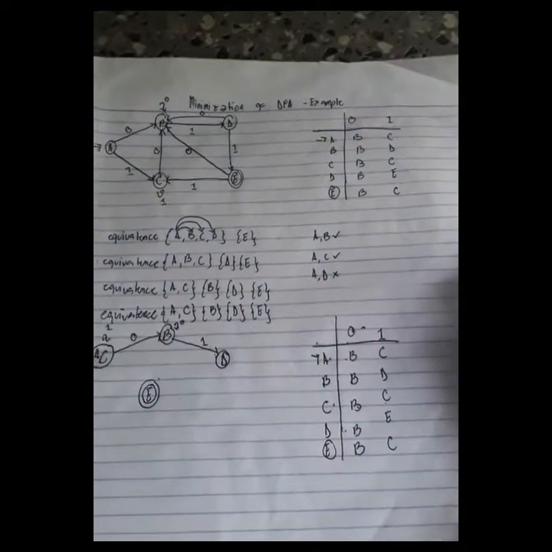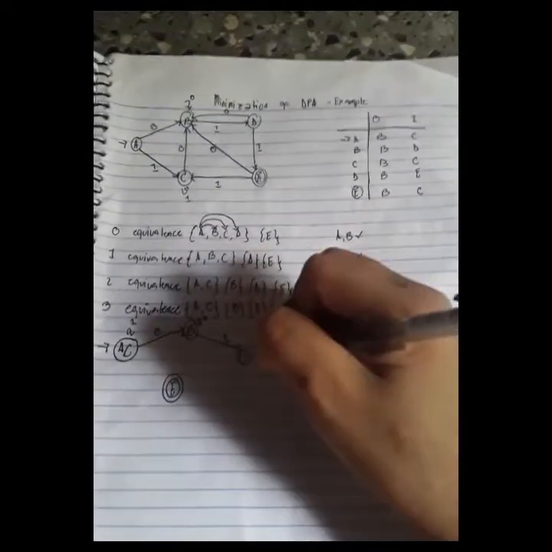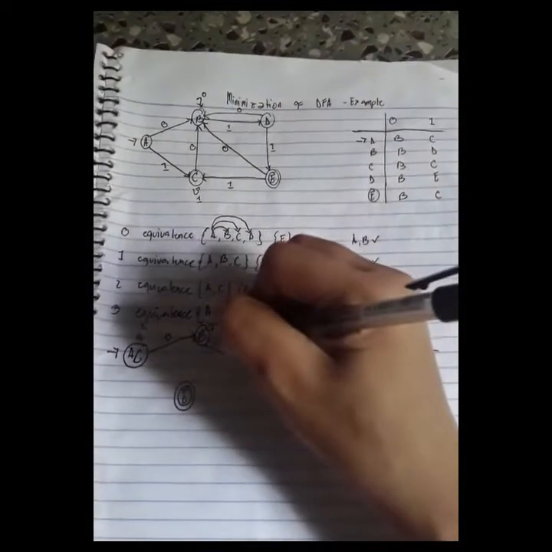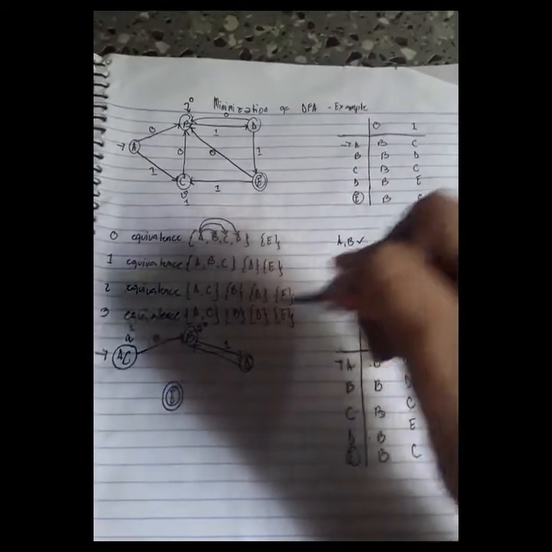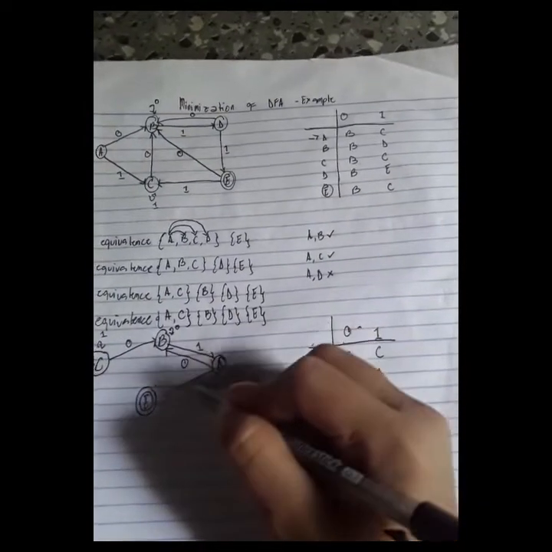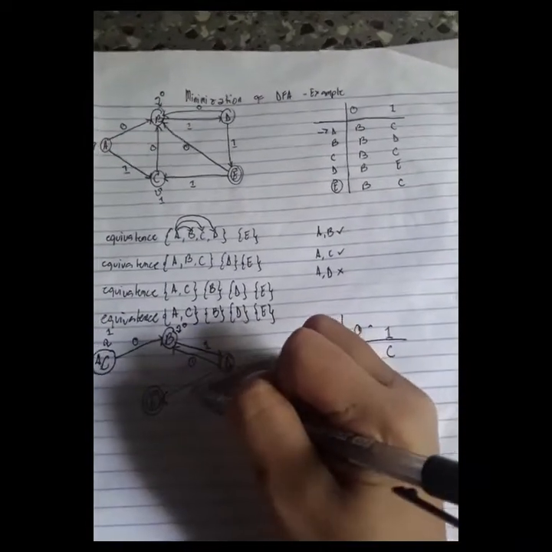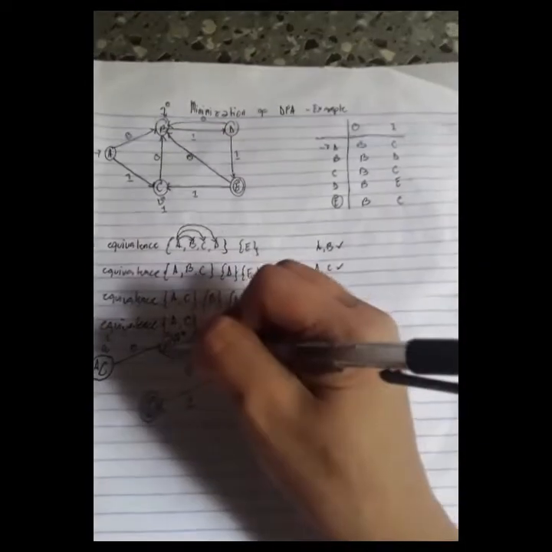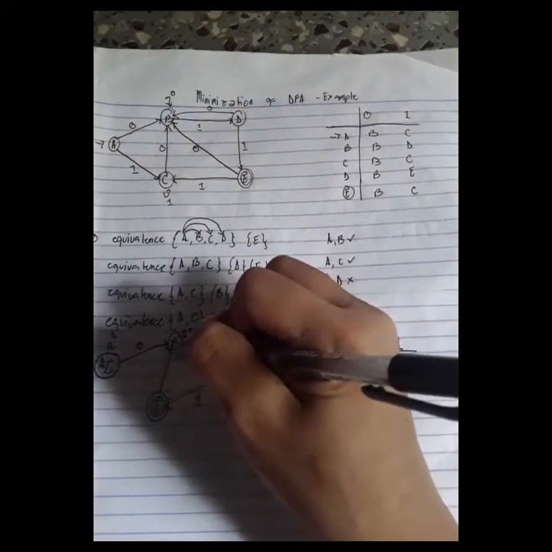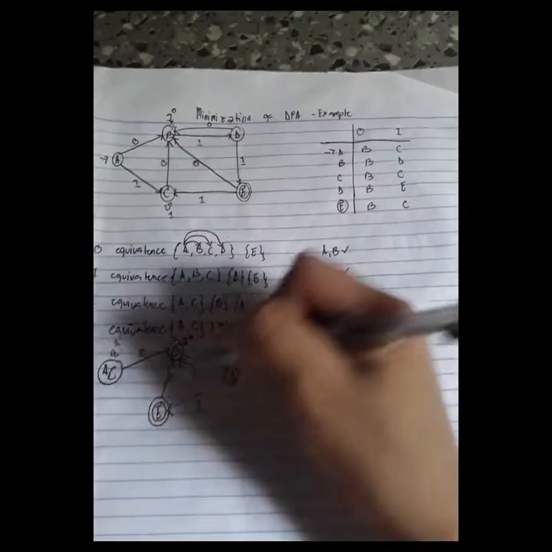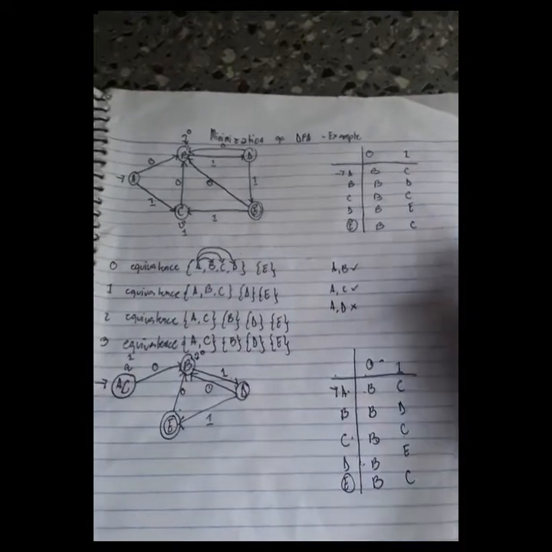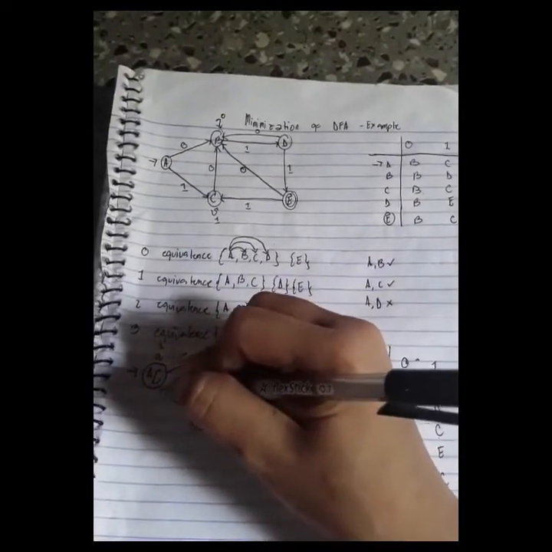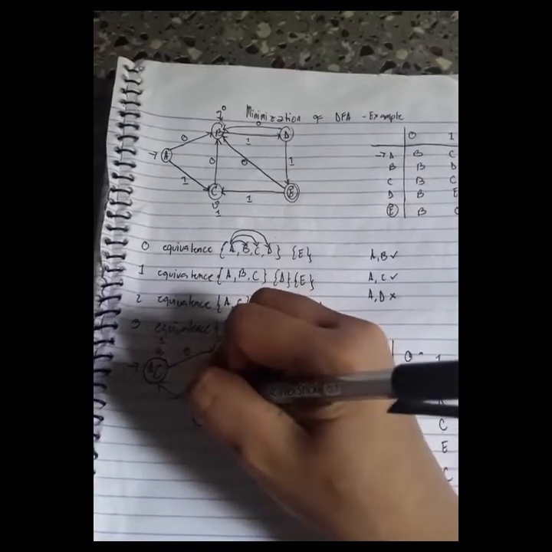And D, the zero input of D goes to B. And D, the one input of D goes to E. And E, the zero input of E goes to B. And the one input of E goes to C.